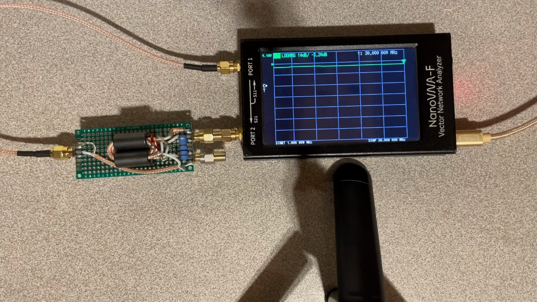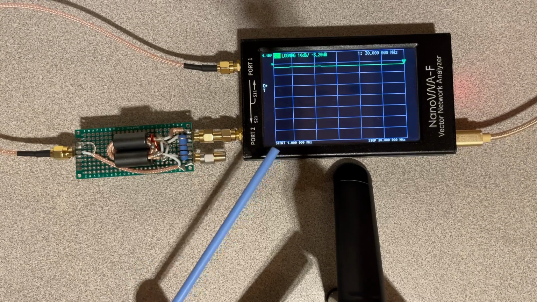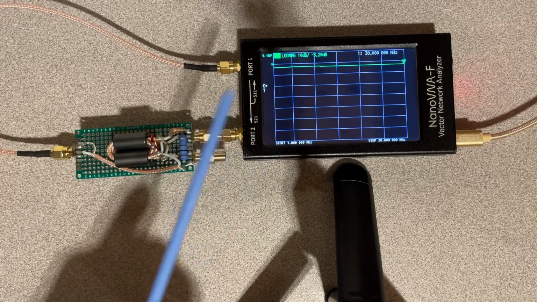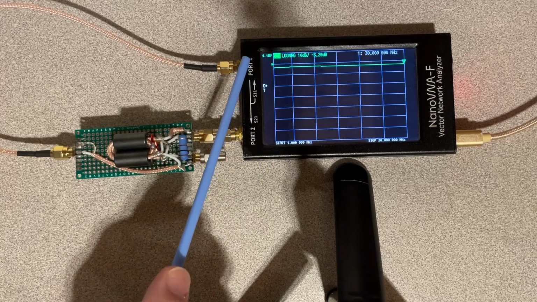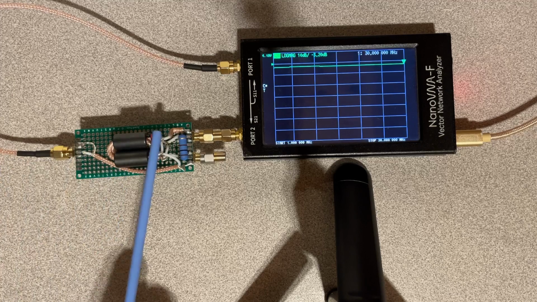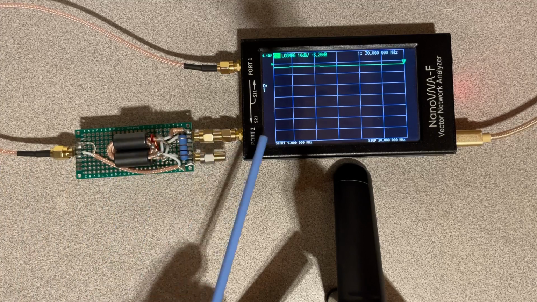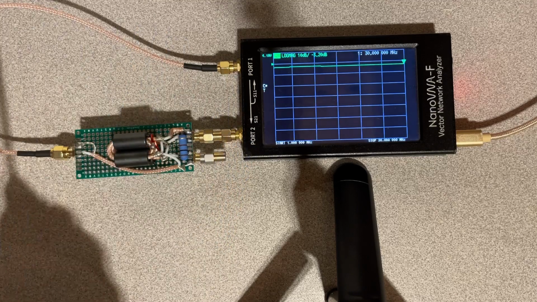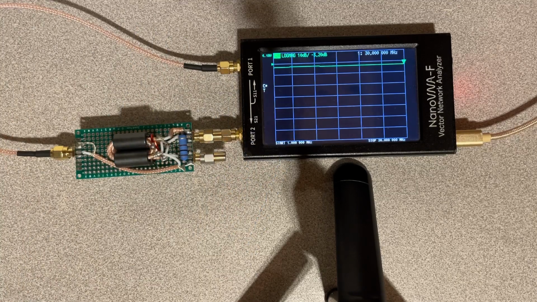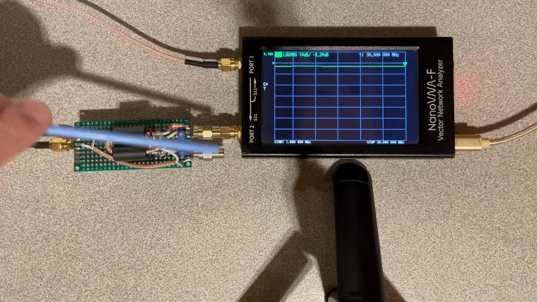So now we're going to take a look at the insertion loss. So what we have here, we've got the Nano VNA set up. We're basically taking port 1, which is here. We're sending the signal out through the splitter combiner into port 2. And what this allows us to do is to measure the insertion loss of the splitter combiner. So what would we expect? We're taking a signal and we're splitting it. So for example, if we had 1 watt on the input and we split it, we're going to have 500 milliwatts on each port.